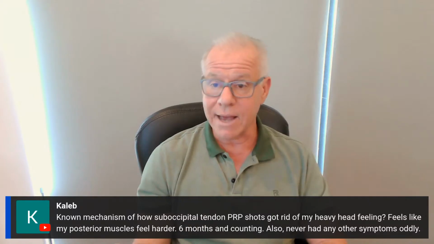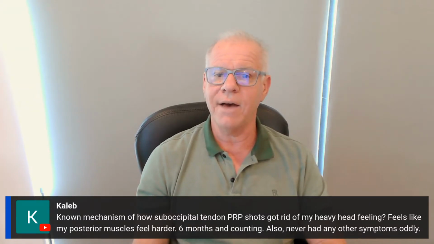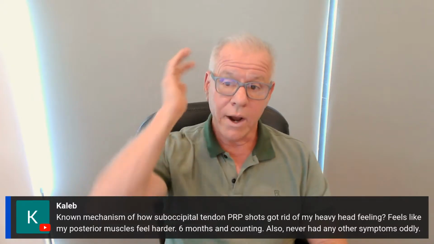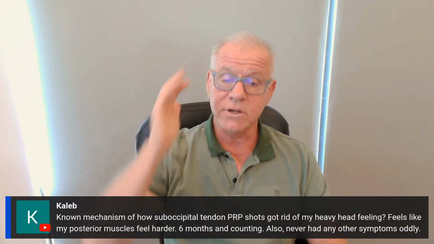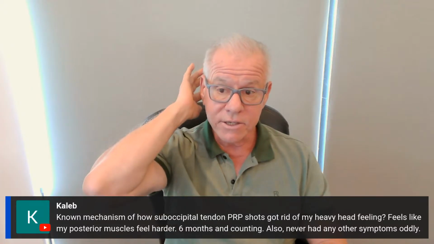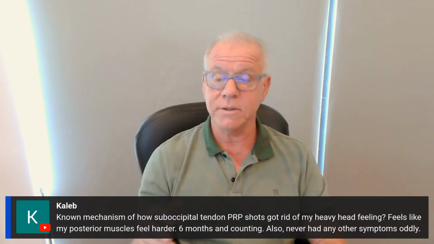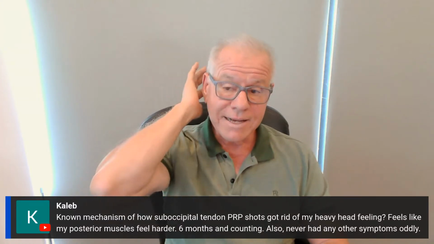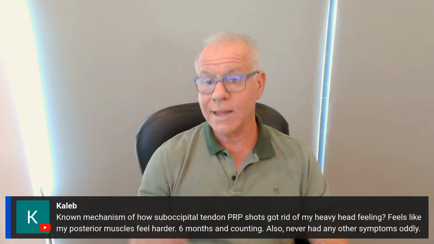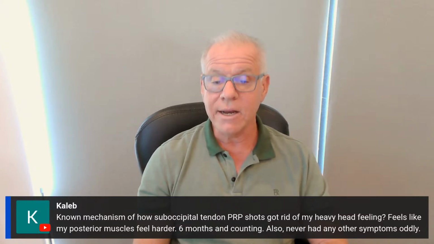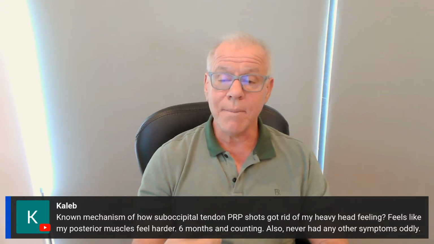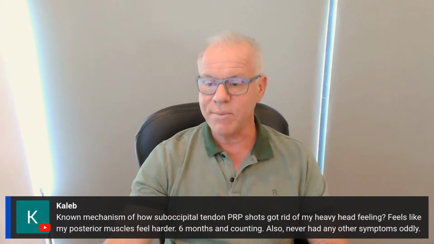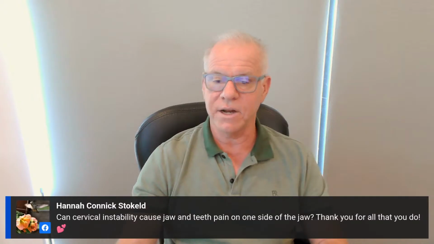I can't tell you your exact mechanism, but what I can tell you is that if you have suboccipital tendinopathy, where these muscles shut down to protect those tendons, meaning the tendons are beat up and the suboccipital muscles shut down, you're going to get that bobblehead or heavy head feeling. Once you fix the tendons, your body is going to allow those muscles to come back online, because it now knows that by activating the muscle, it's not going to further damage the tendon. So that's the likely mechanism in that kind of clinical scenario.